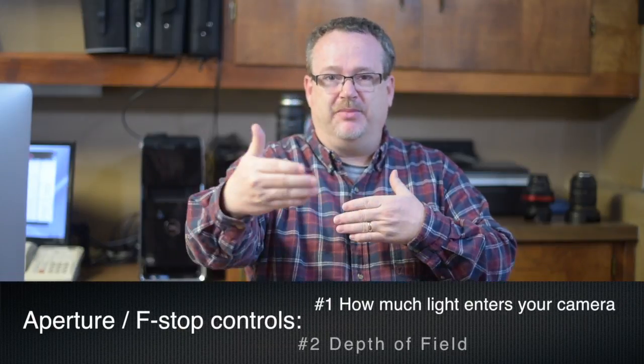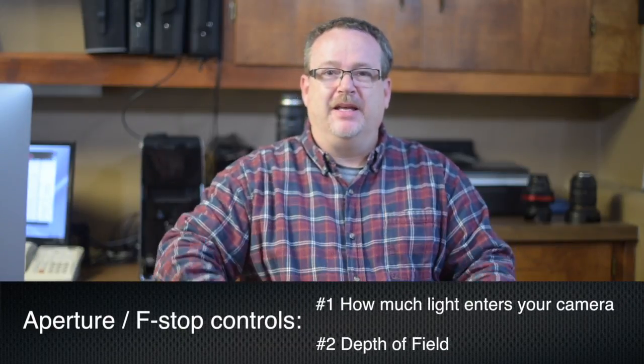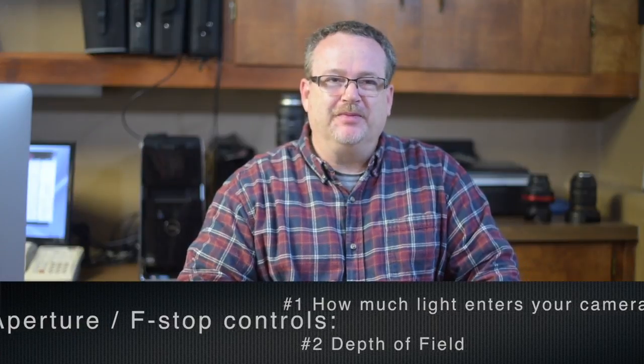So, reviewing, your aperture, which is a series of blades, can open and close at your discretion and all points in between. It controls two things: how much light goes into your camera, and the depth of field. Okay. So, the only confusing thing about aperture is this.